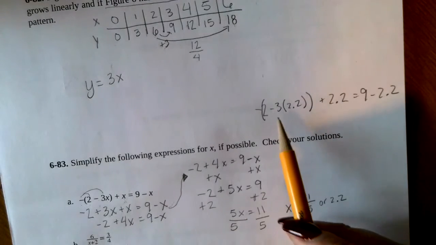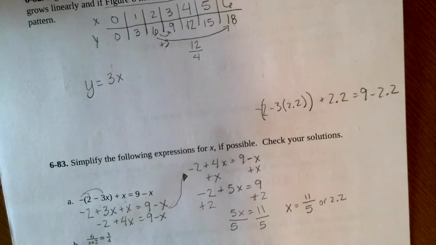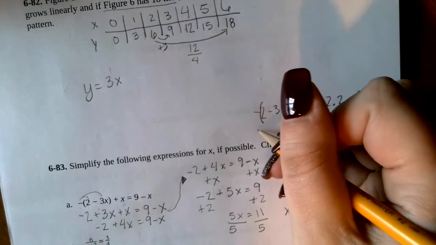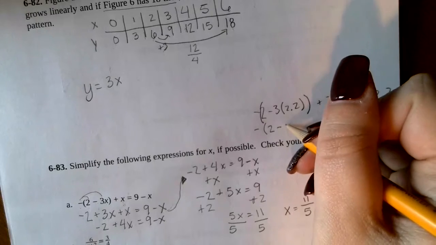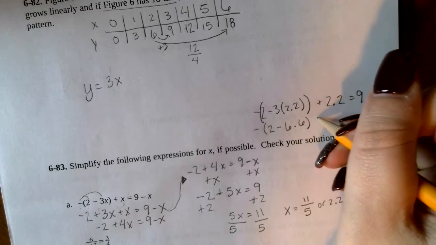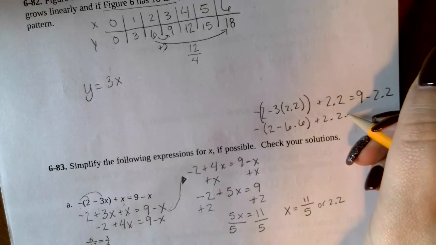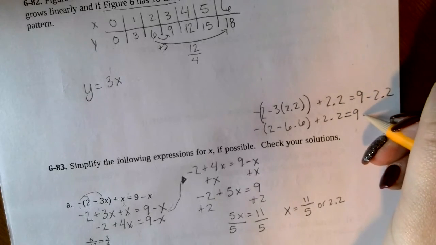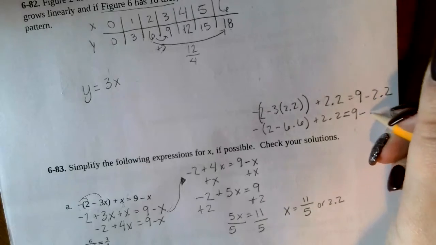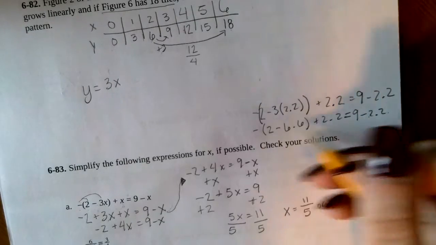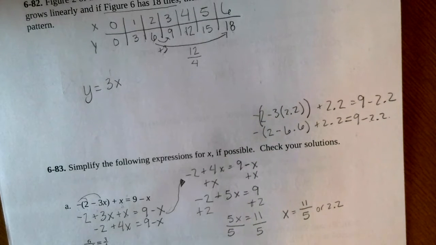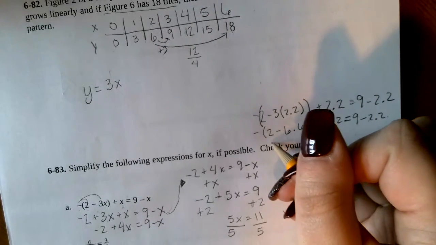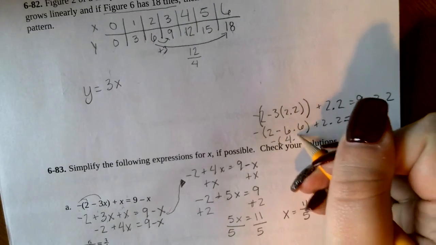Okay, so we have to start with our parentheses. We do negative 3 times 2.2, which is negative 6.6. Then we solve this part, I forgot about that. 6.2 minus 6.6 would be negative 4.6.